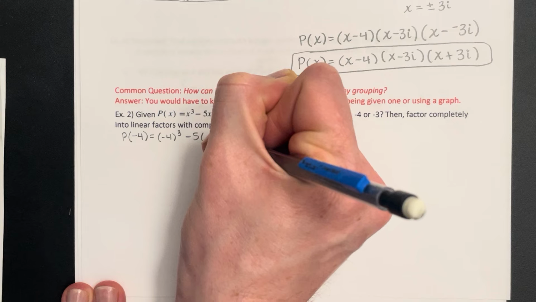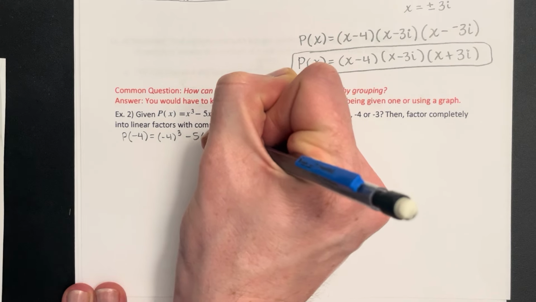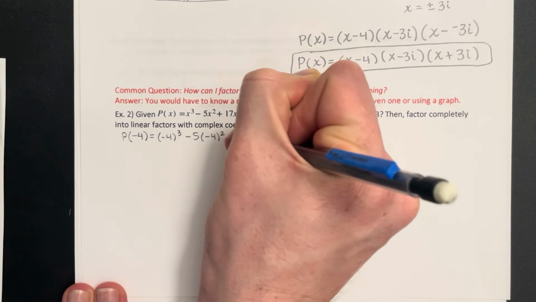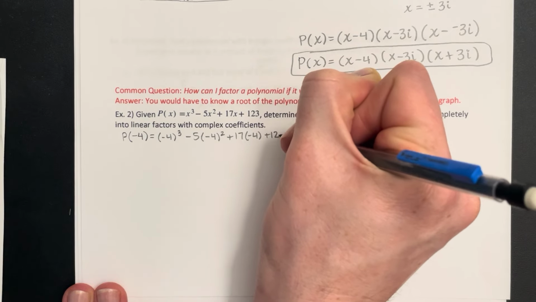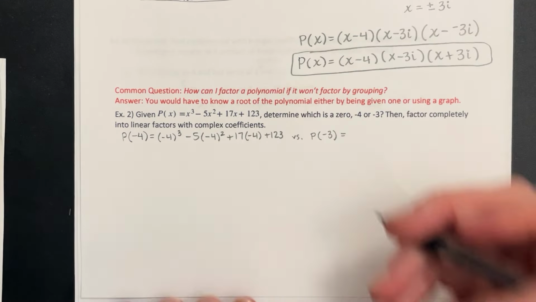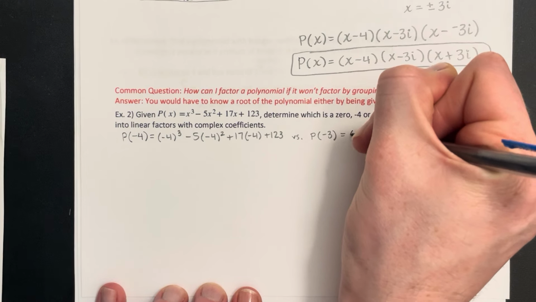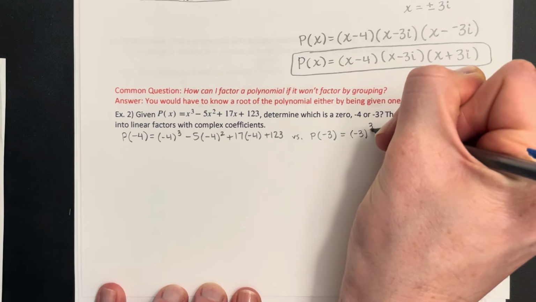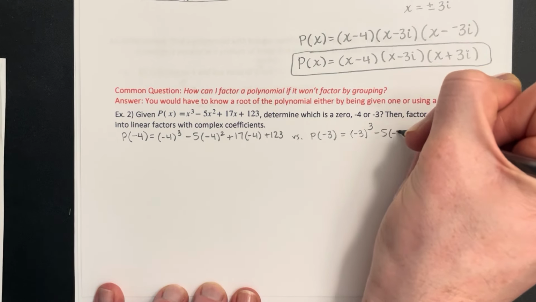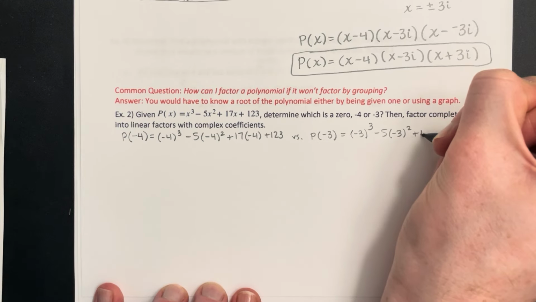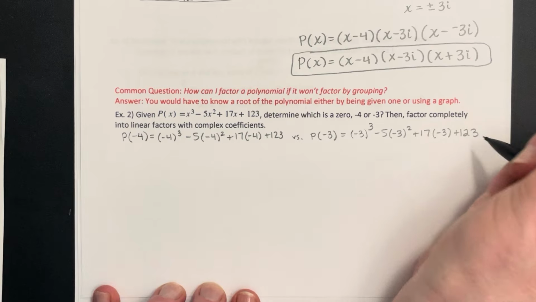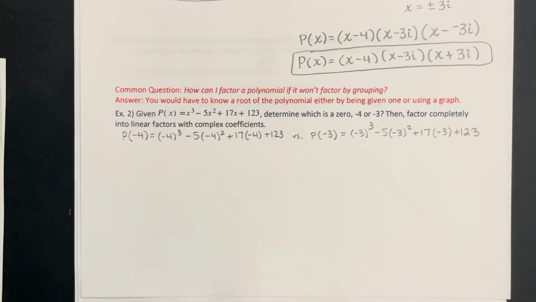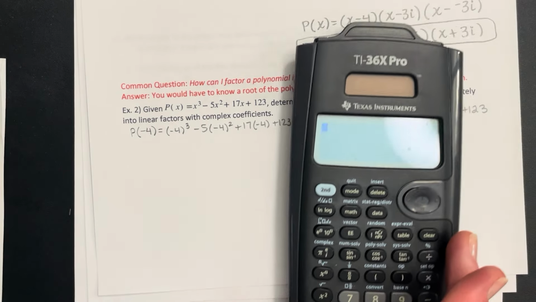So that's negative 4 cubed minus 5 times negative 4 squared plus 17 times negative 4 plus 123. And then we do the same thing with negative 3. Negative 3 cubed minus 5 times negative 3 squared plus 17 times negative 3 plus 123. And we just plug those straight into our calculator to see what this comes out to be.